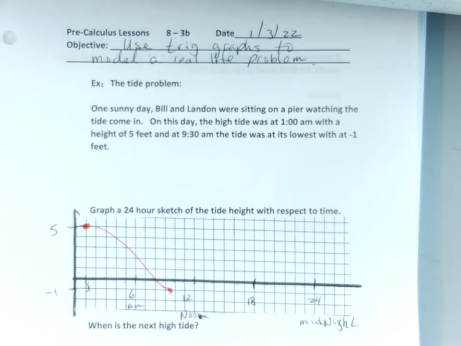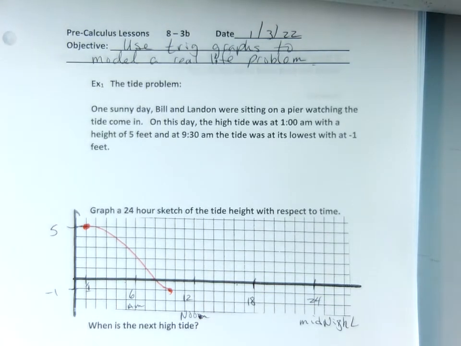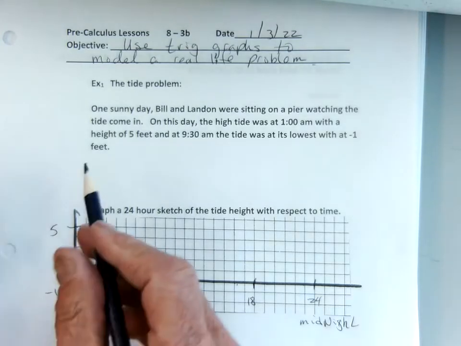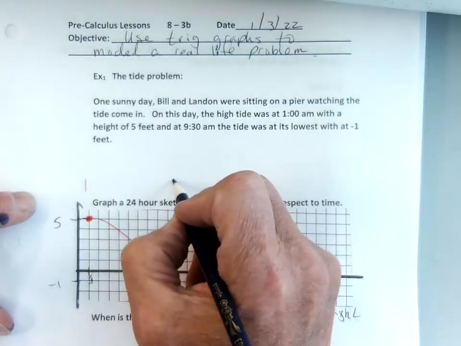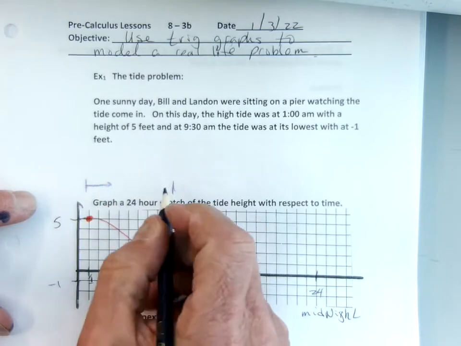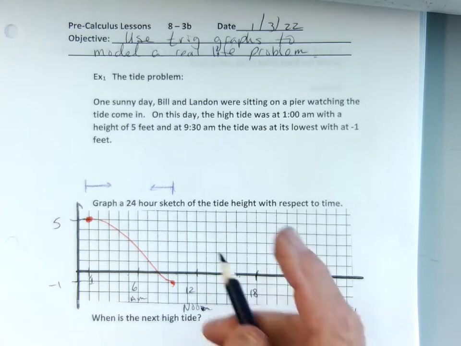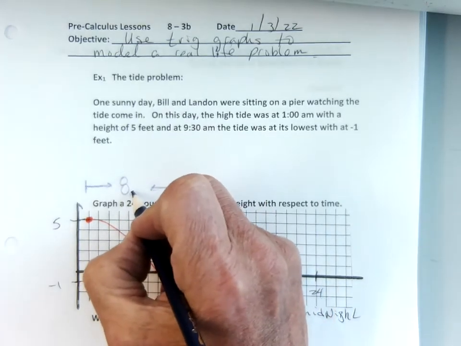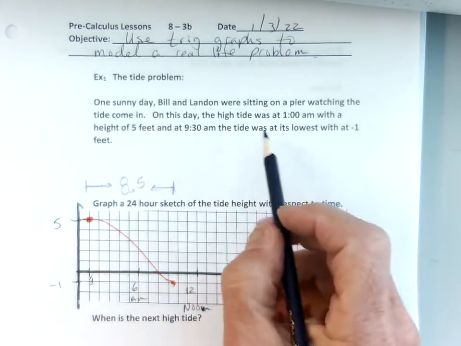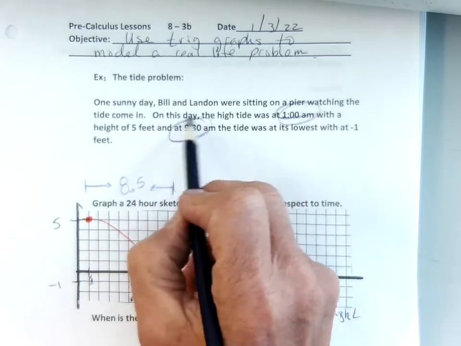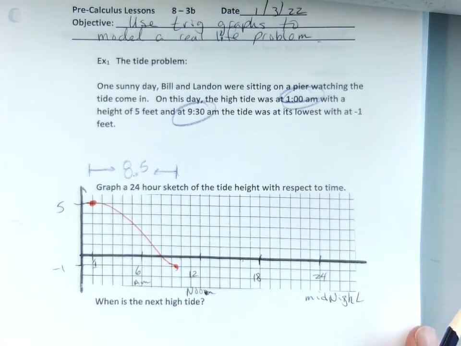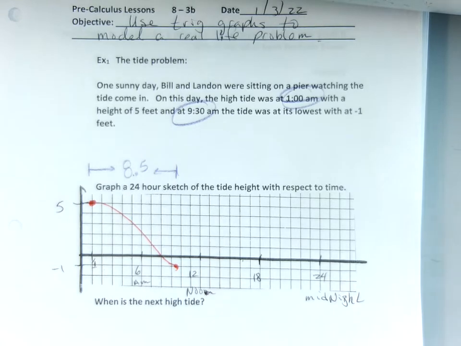Now, first thing I want to ask myself is, what is the length of this in time? So in time, what's the length of, I'm going to call it a half tide, okay? So what's the length of my half tide? From here to here, what's my time? So probably what, 8.5 hours? So if I go from 1 o'clock a.m. to 9:30, are we okay with that? So the length of half tide, right?